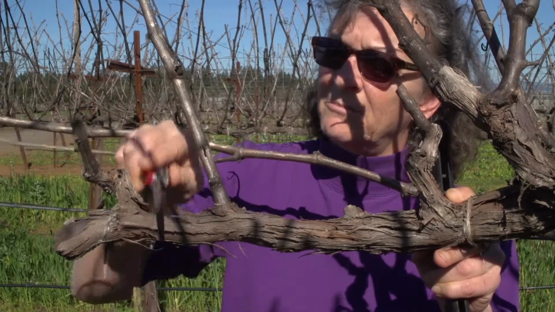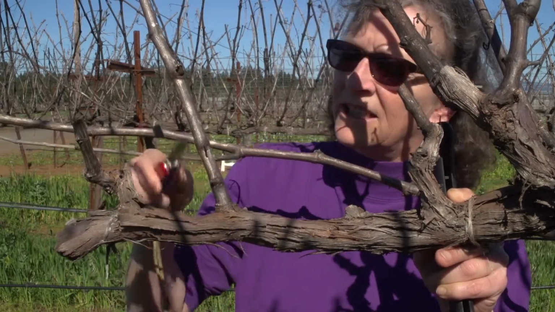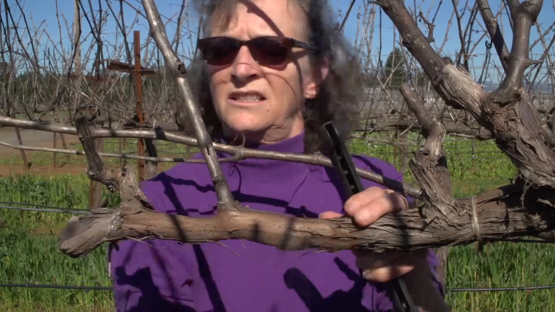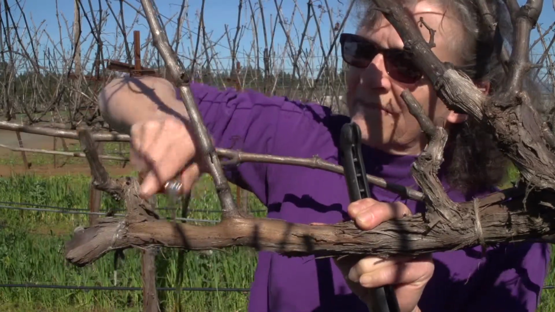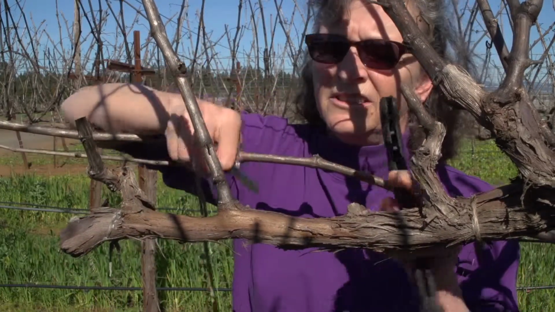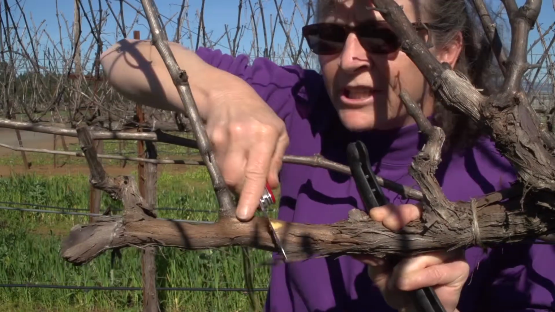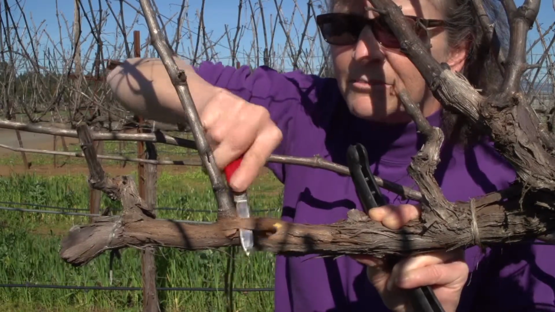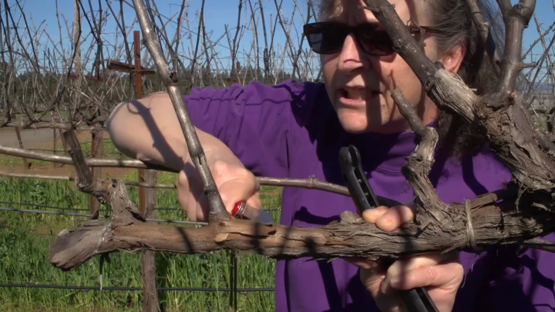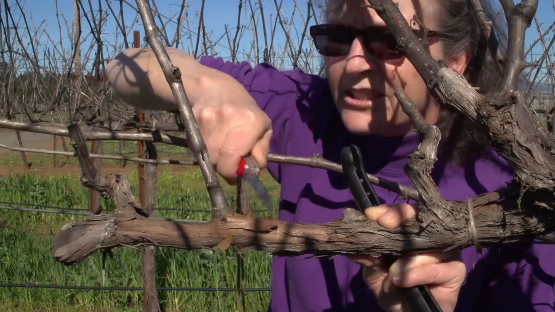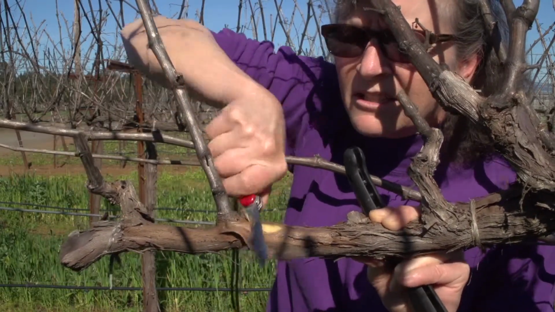So if I scrape away some of the wood here, you'll see that it's dead. That's dead wood. Somewhere here, there's still some live wood. That's pretty dead. There's some live wood. The shoot. Okay, so there's a little bit of live wood right there.